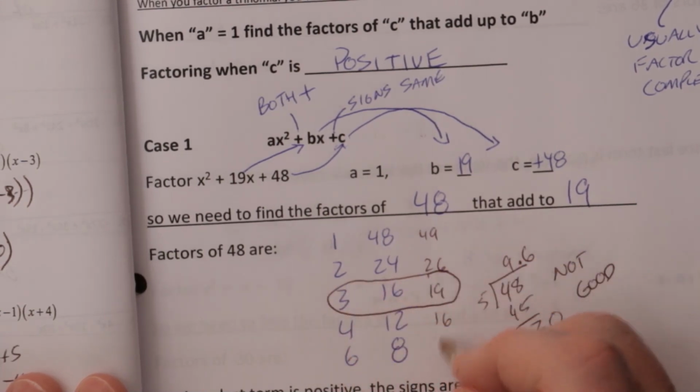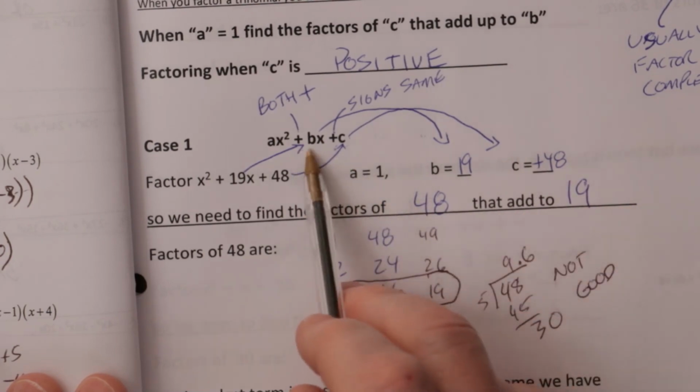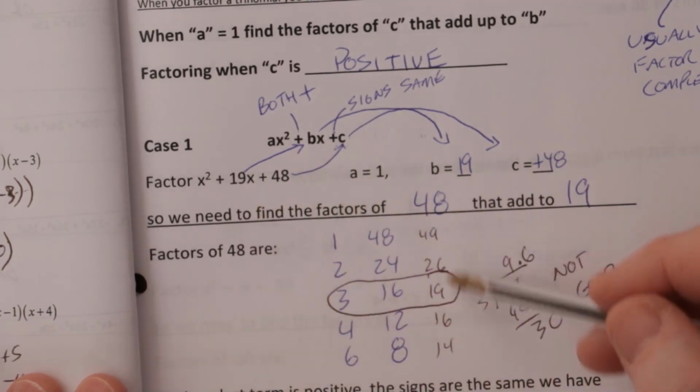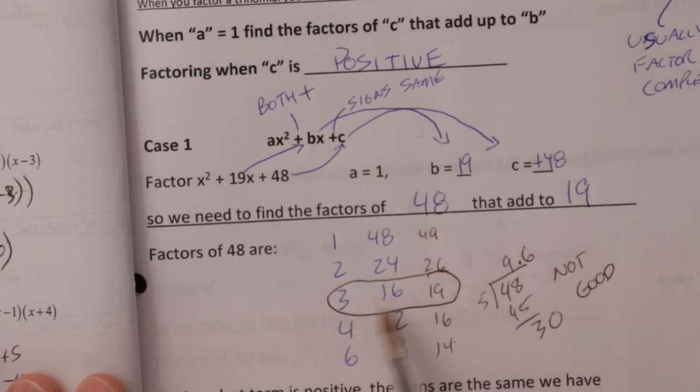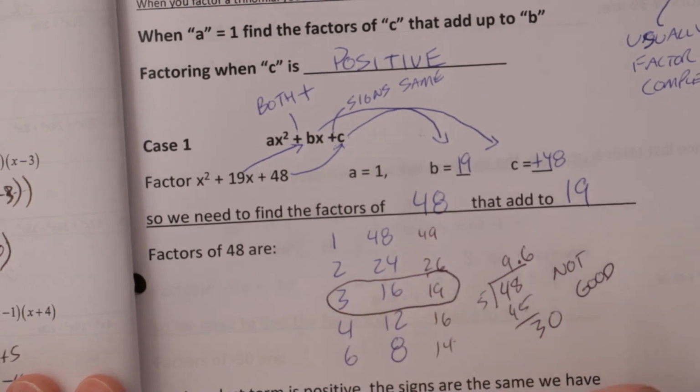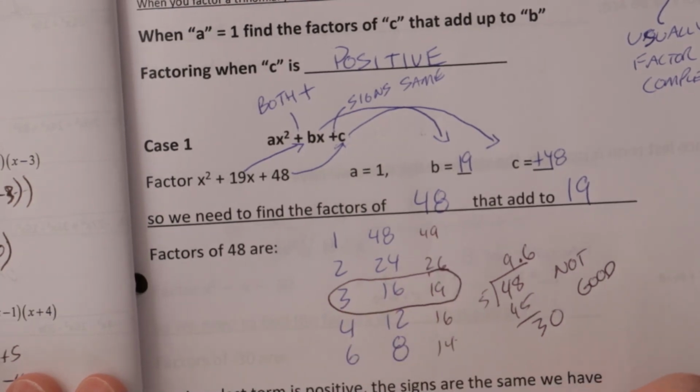Then we could have 16 and 3. So this middle number here, this 19, could have been any one of these numbers depending on what the factors were. We have to pick the one that works, right? Okay, so 3 times 16 is 48. 3 plus 16 is 19. So we're going to put a plus 3 and a plus 16.